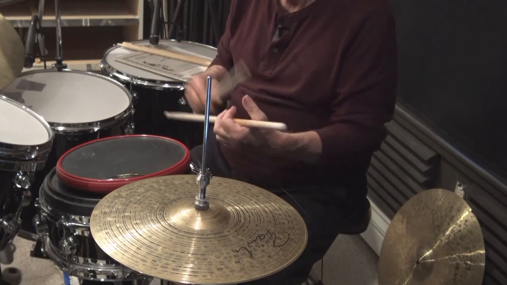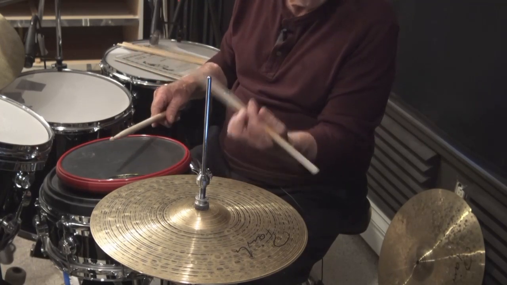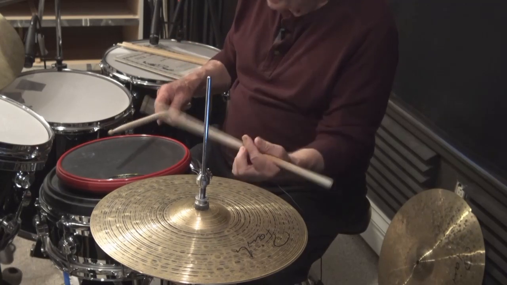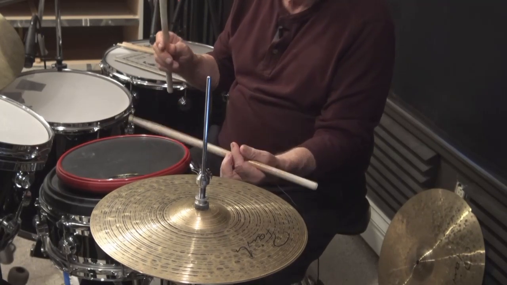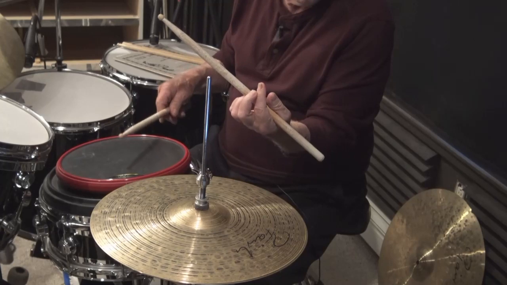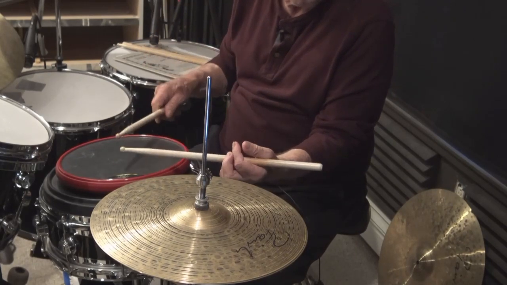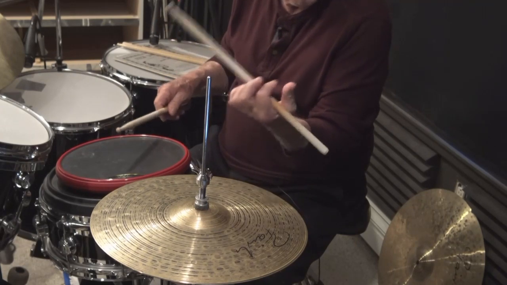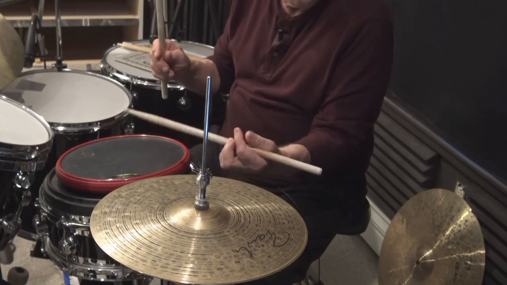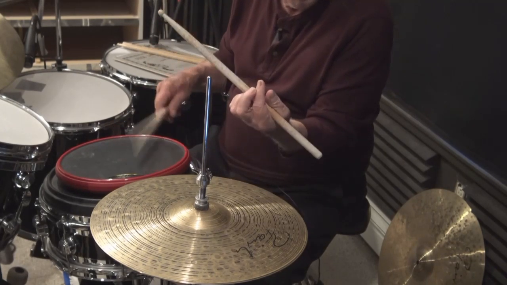The first line. Now you see here I have downstroke, upstroke, tap, tap, down. You can't do this enough. This is where your speed comes in. The slower you practice, the faster you're going to be able to play. Down, up, tap, tap, stick control. That's line 1 with this formula.